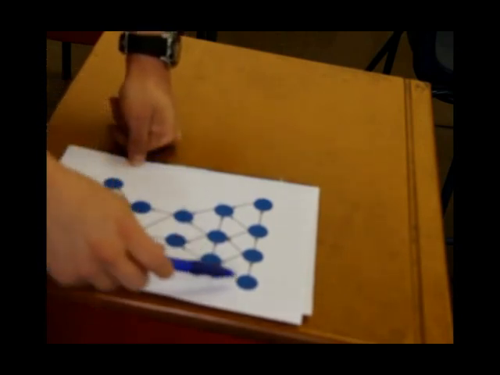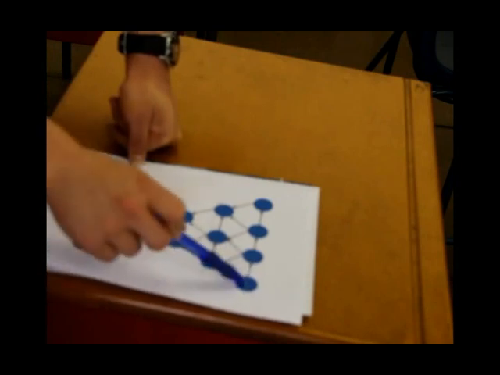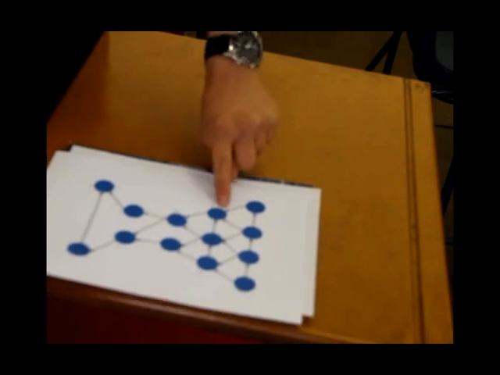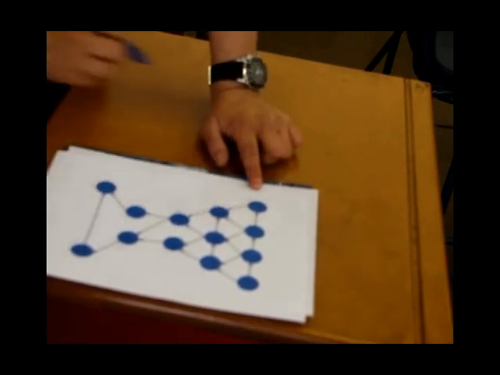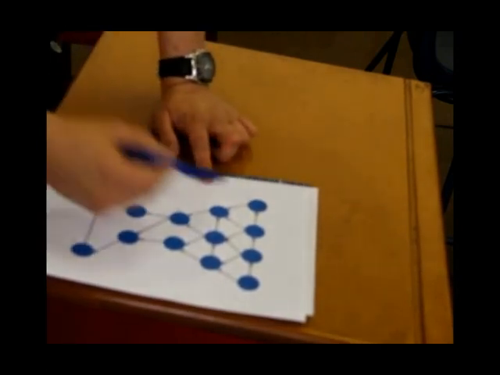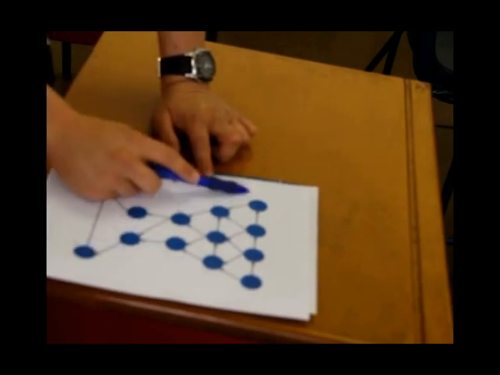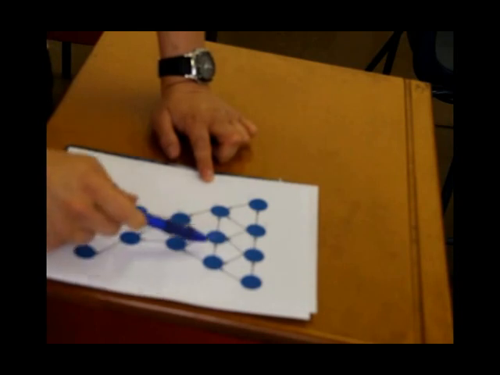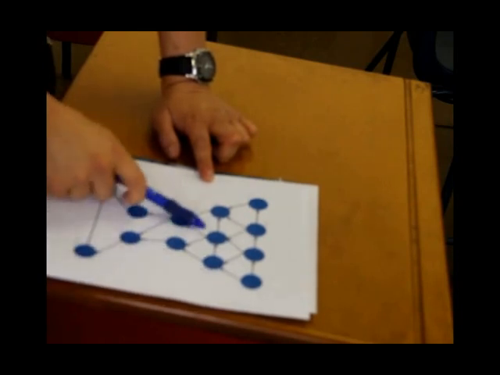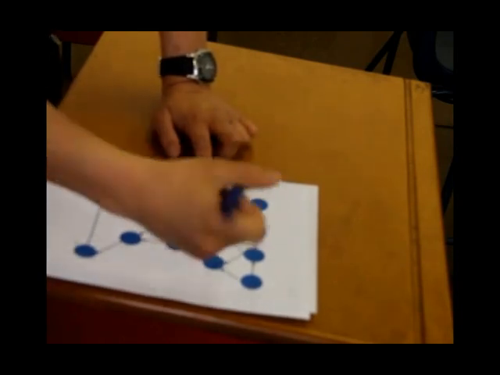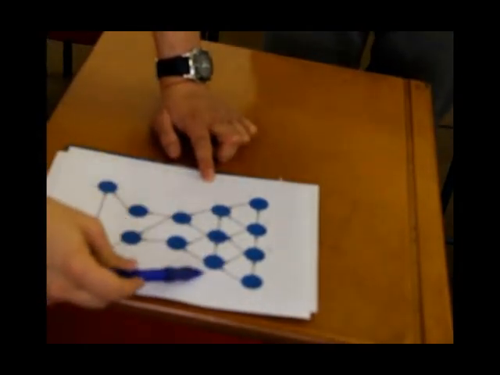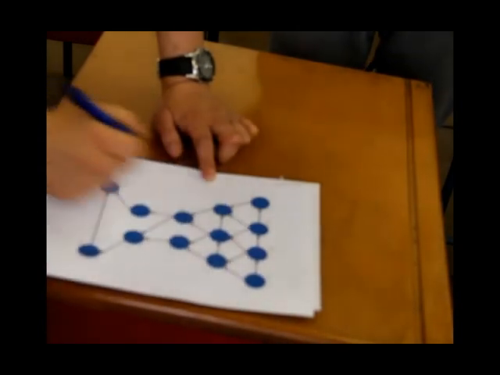Then I have to do 10, because that only goes here, so that's got a value 1. Then there's 11, which has 0 and 1, so that must be 2. Then there's 12, which has got 0 there and 1 there and 2 there, so 12 has to be 3. And finally 13 goes to 0 and 3, so this can be 1.